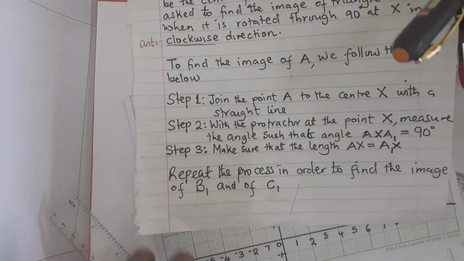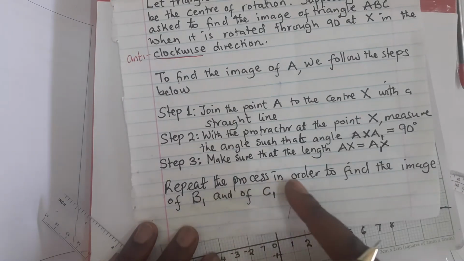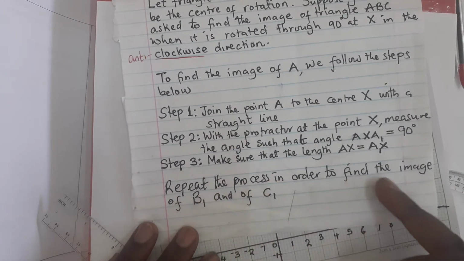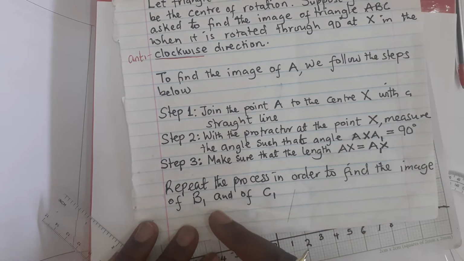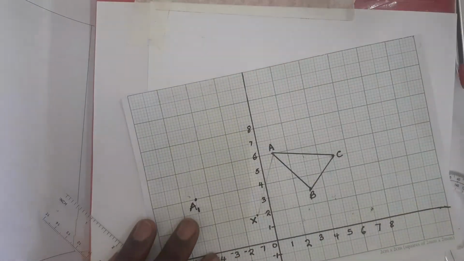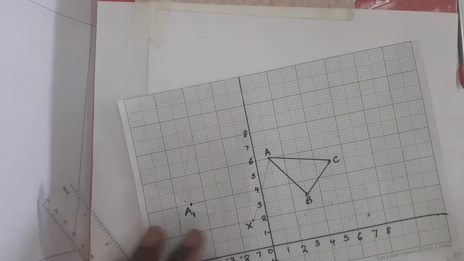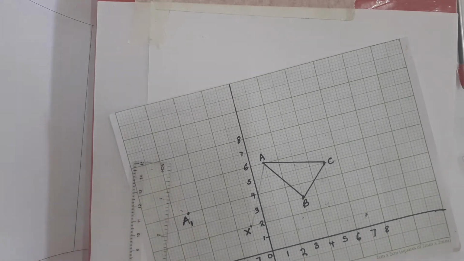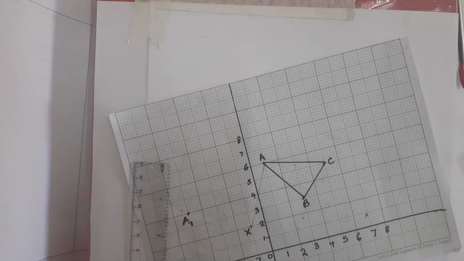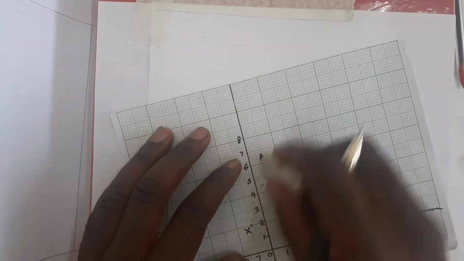Then, what are we taught? Repeat the process in order to find the image of B1 and C1. Repeat the process. So if we are dealing with B1 now, and just to make sure that my diagram is not congested, I think I've used this line and I can get rid of it.